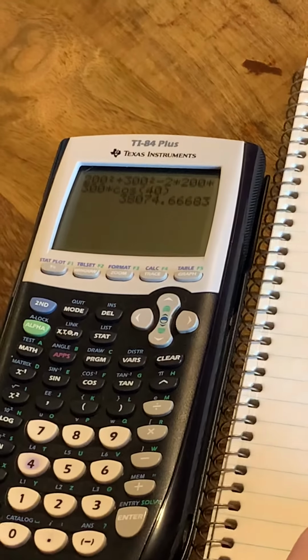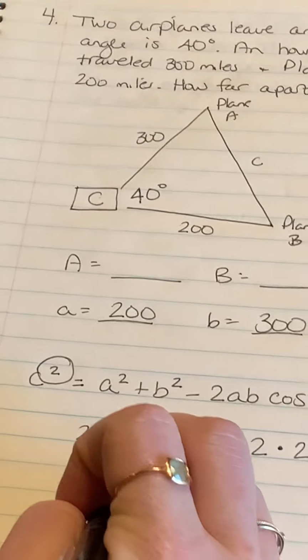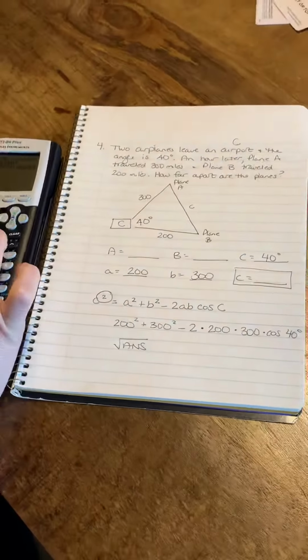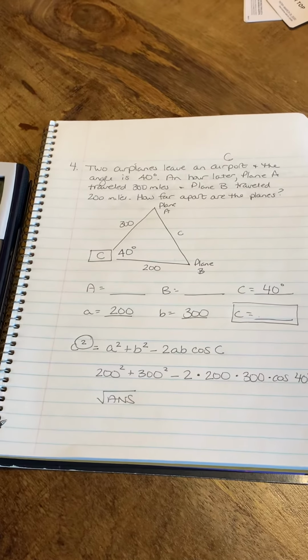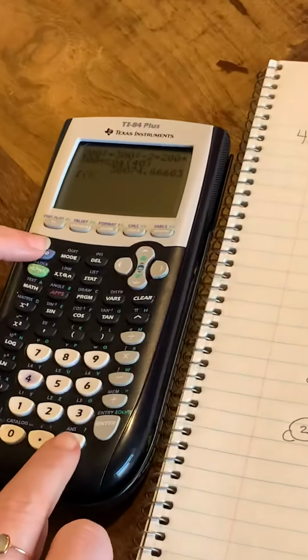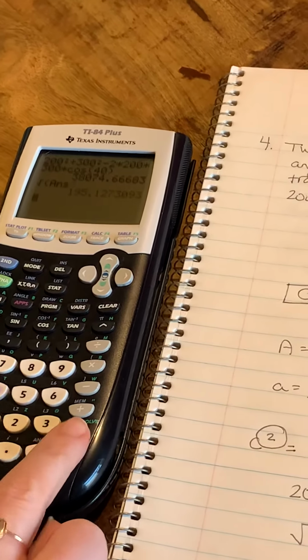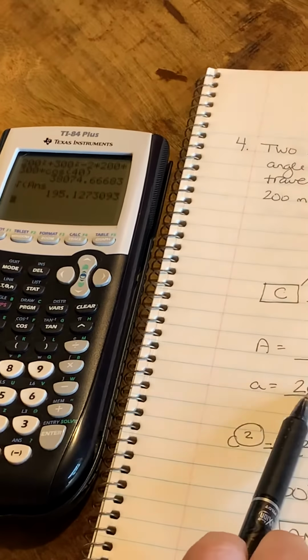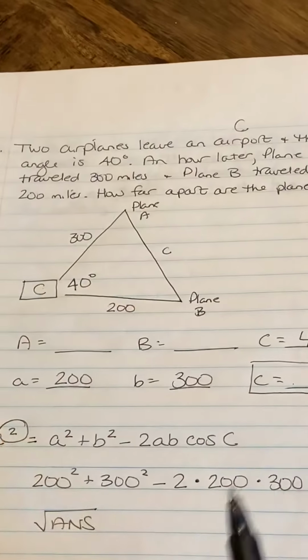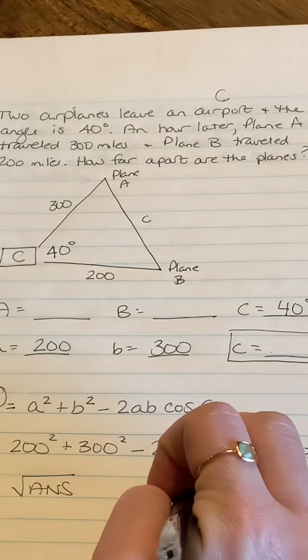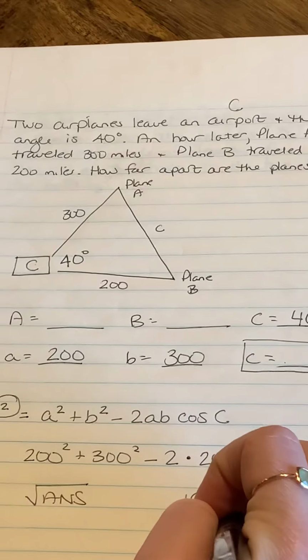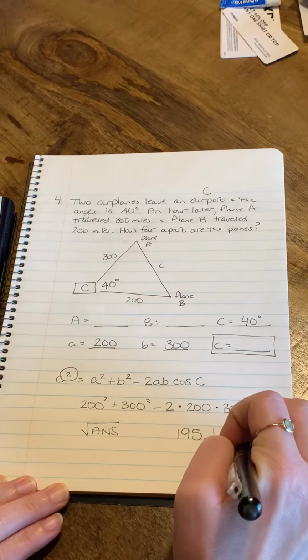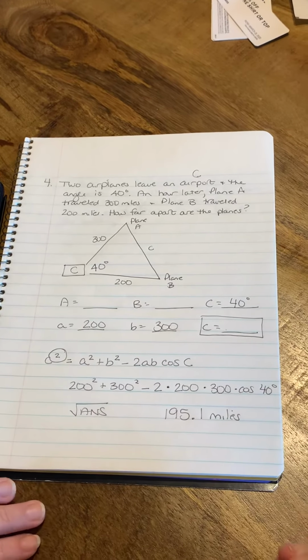And then remember you have this squared here, so at the end, make sure you square root that big answer that you get. So second square root, and then second answer. 195, again, those are pretty large numbers, so that's okay if that's a pretty big one, 195. And then we're gonna round it to 1 decimal, so 0.1 miles. And there's your final answer.